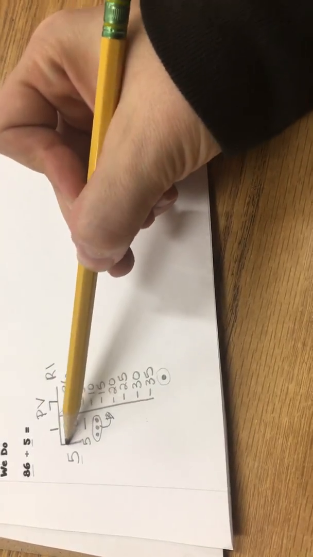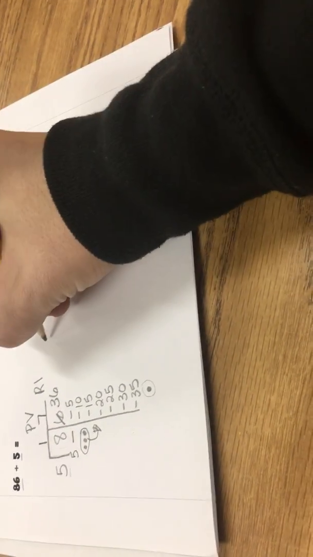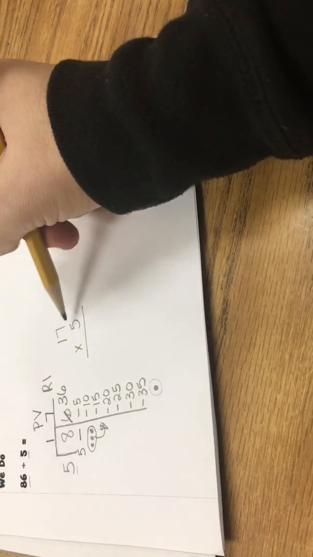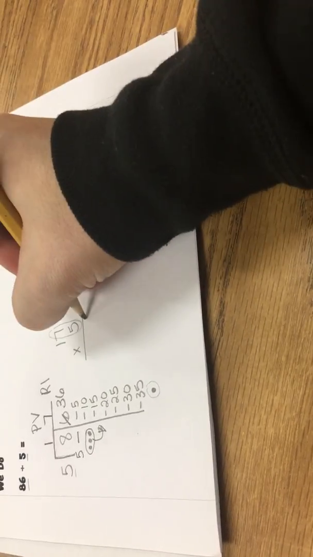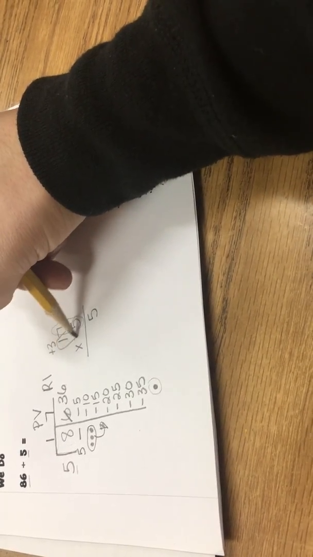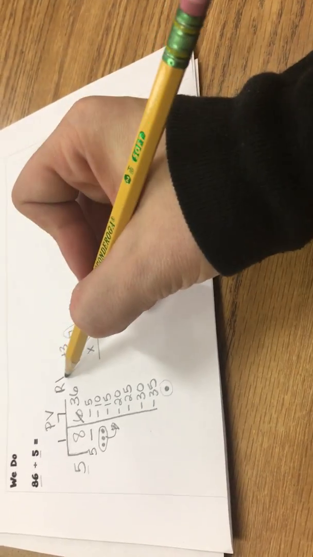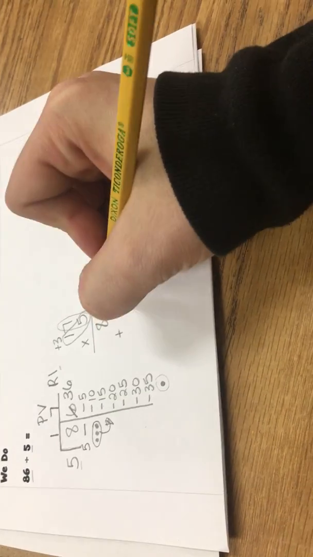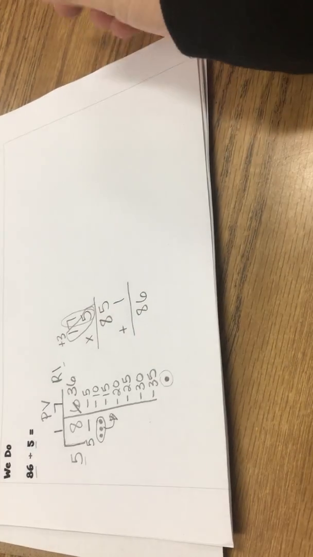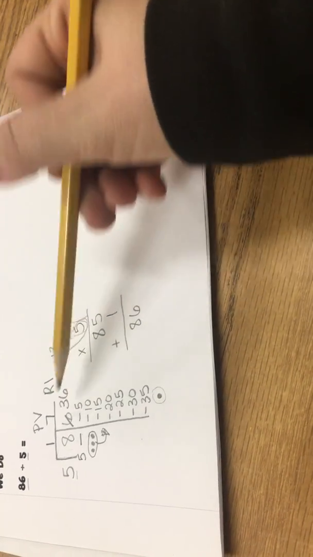So let's check our work. Remember, when you check your work, you want to multiply your length times your width. So 17 times 5. 5 times 7 is 35. Put your 5, add your 3. 5 times 1 is 5, plus 3 more is 8. But don't forget to add your remainder. Plus 1, 85 plus 1 is 86. So we got the same thing we started out with, so I know that our work checks out.